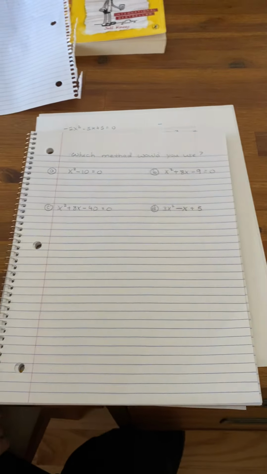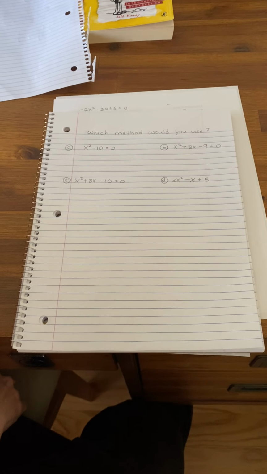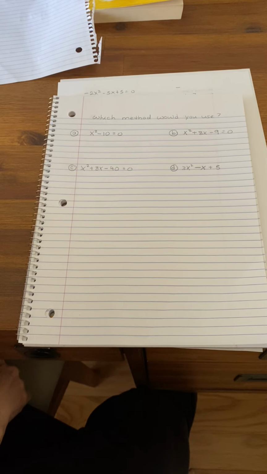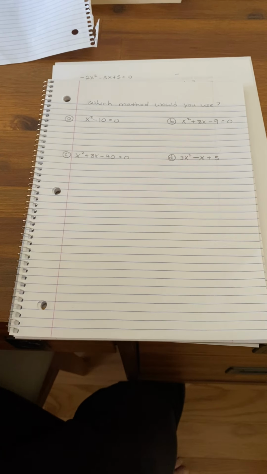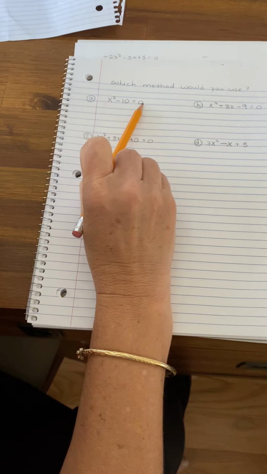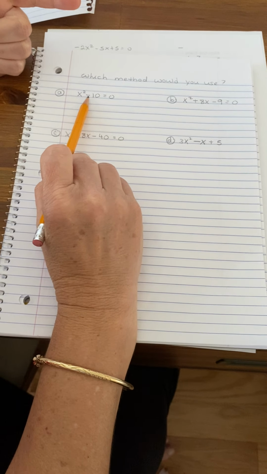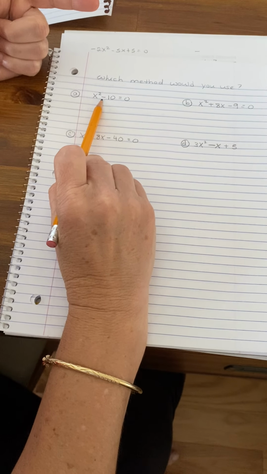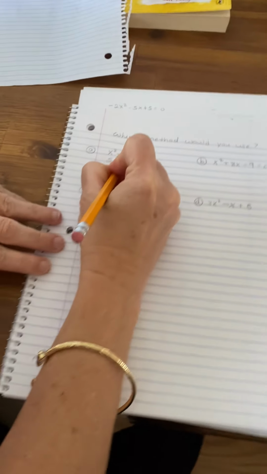And here I want you to write this down and freeze it, and take a guess as to which method you would use for each of those. Okay, I'll go ahead and pause it. Okay, now that you've answered those questions, let's take a look at this one. Which method would we use? Well, we know we're not going to use graphing. Can I factor? Possibly, but I noticed that they have no b, so for this one, I'm going to use square roots.